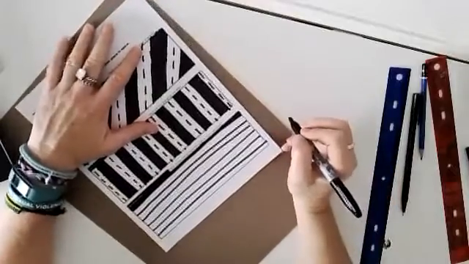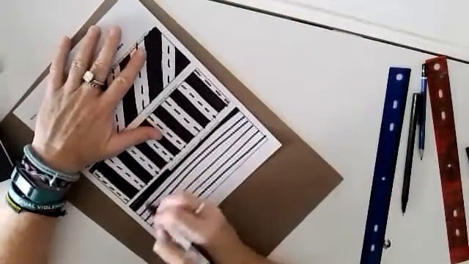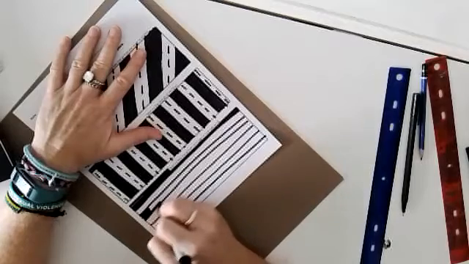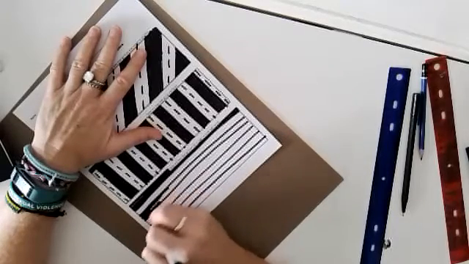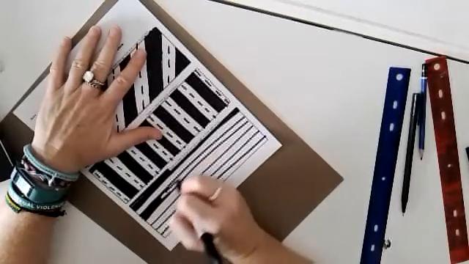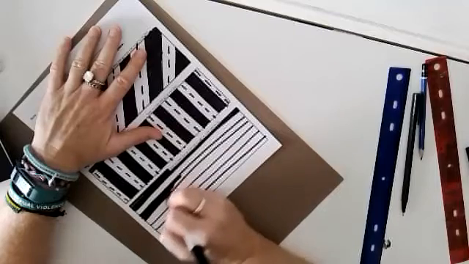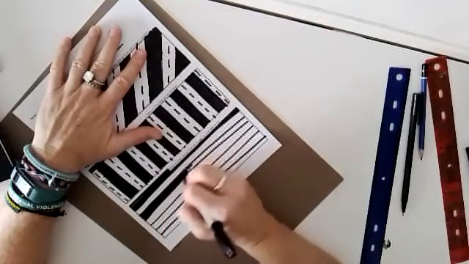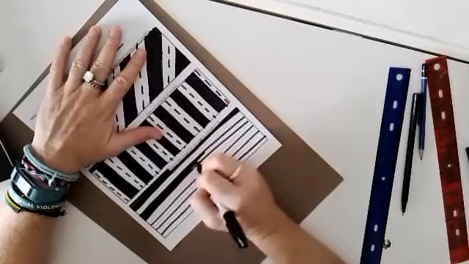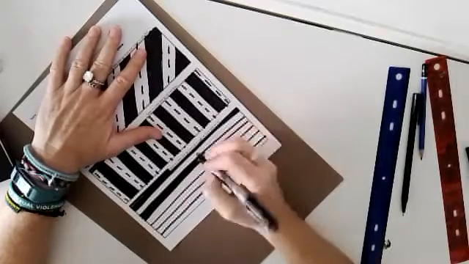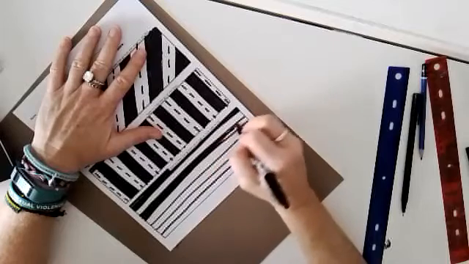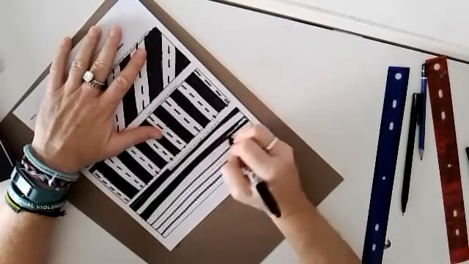All right. And then I've got this part. So when you're thinking about these horizontal lines, can you say horizontal? Yep, that's right, horizontal. Good job. We're going to fill all these in.